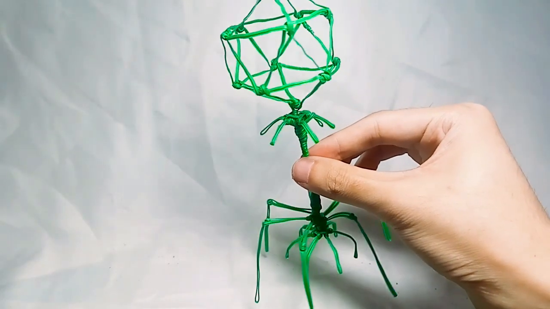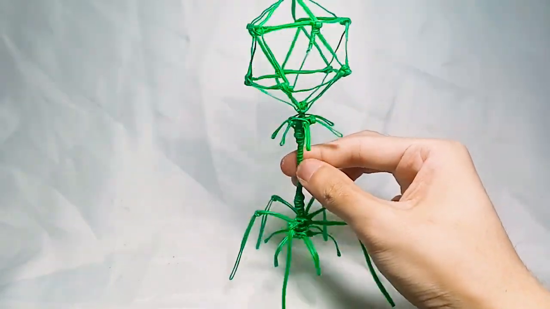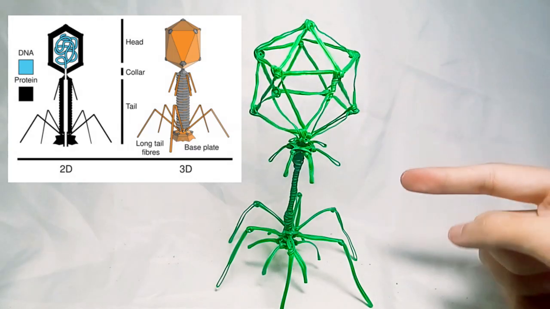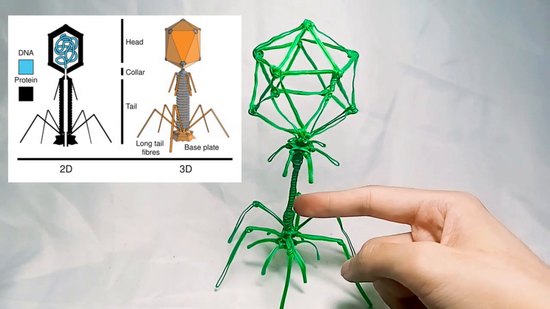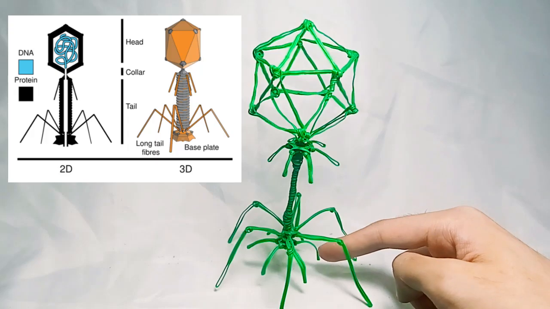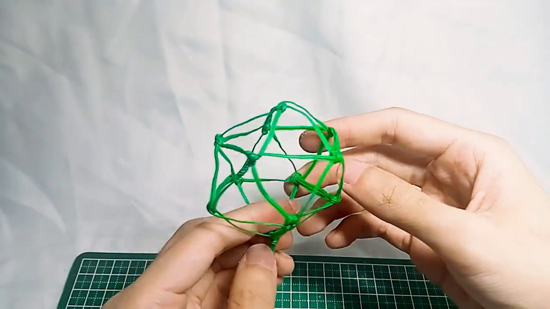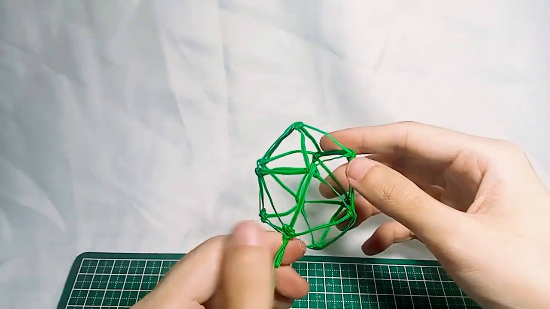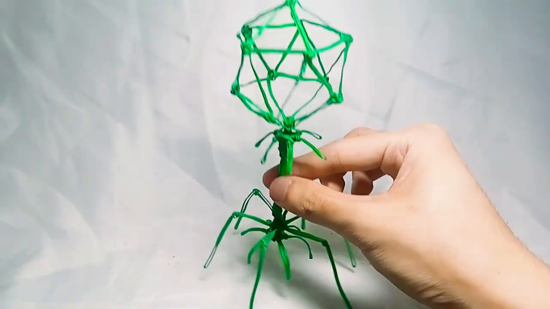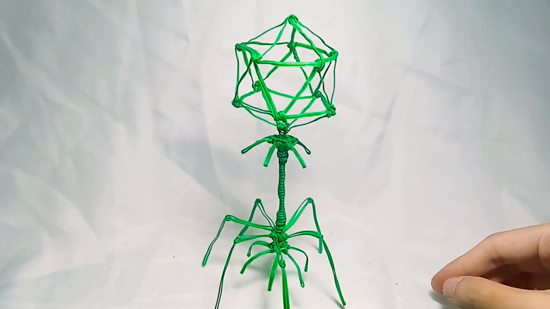Viral Bacteriophage 3D, in wire. Can you appreciate the icosahedron head, collar, tail sheath, tail fibers, baseplate and spike? Use the icosahedron head design and the tips and tricks here to make jewels, rings or wands. Or make a virus for a science project. Just have fun with it.